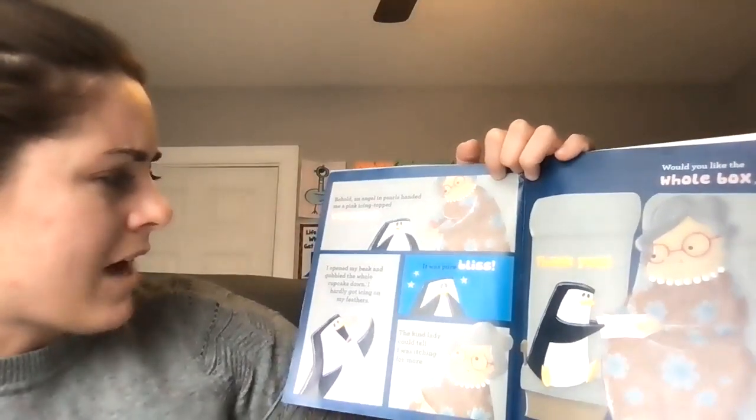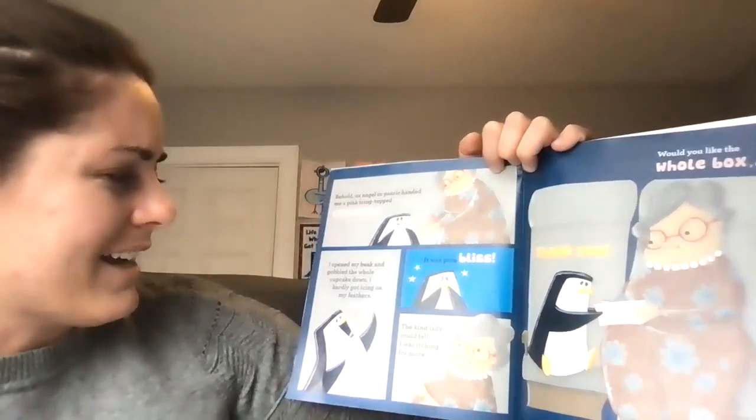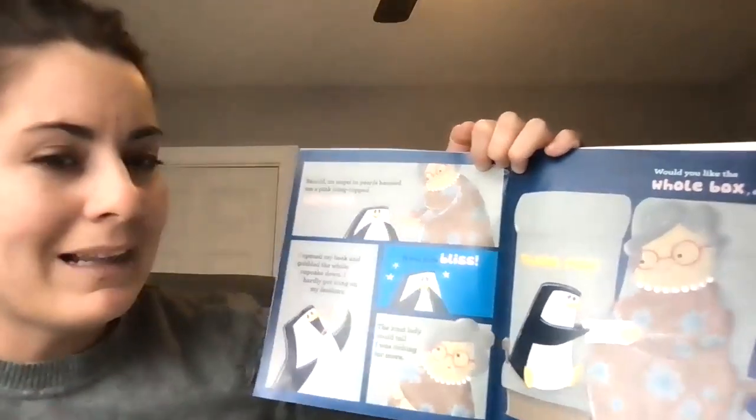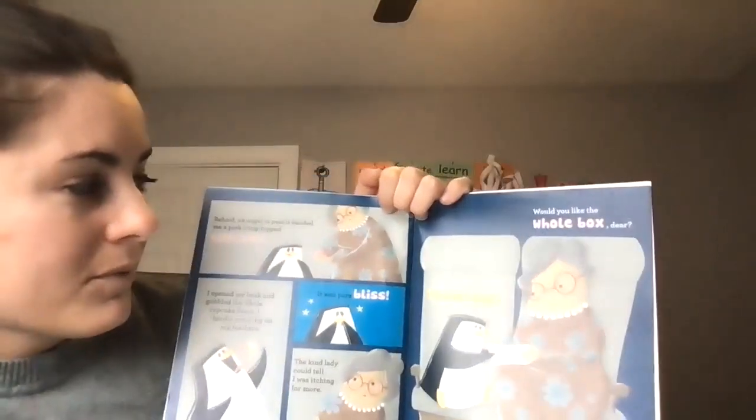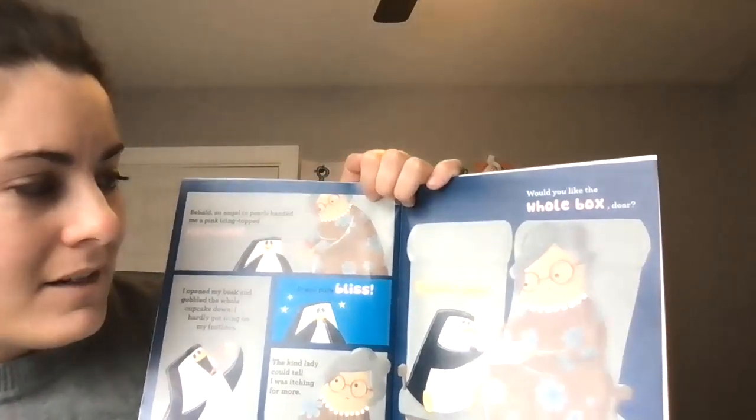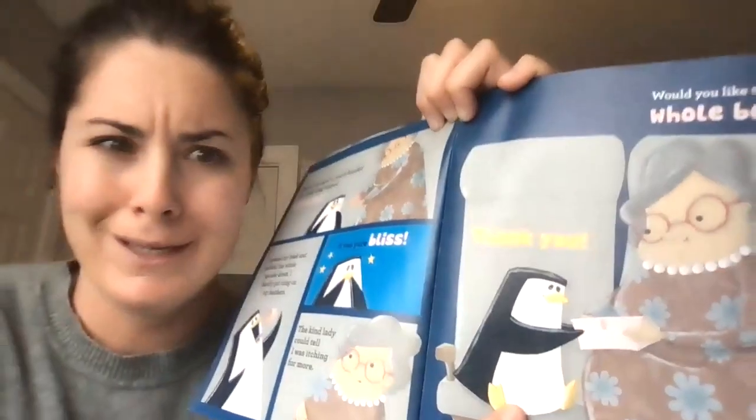I opened my beak and gobbled the whole cupcake down. I hardly got icing on my feathers. It was pure bliss. The kind lady could tell I was itching for more. "Would you like the whole box, dear?" "Thank you. Yes."